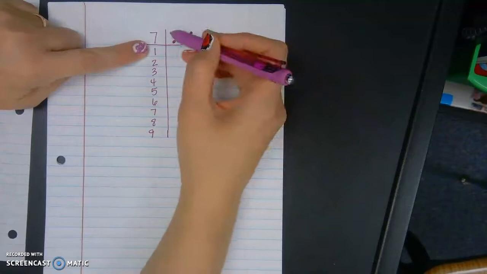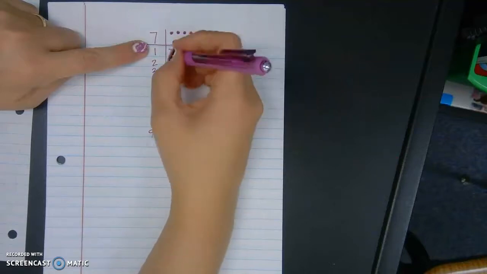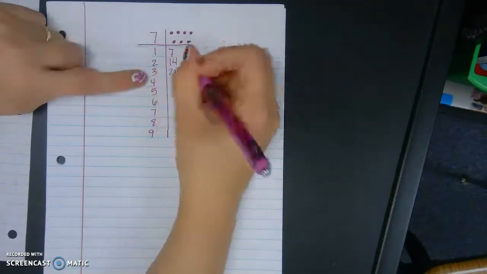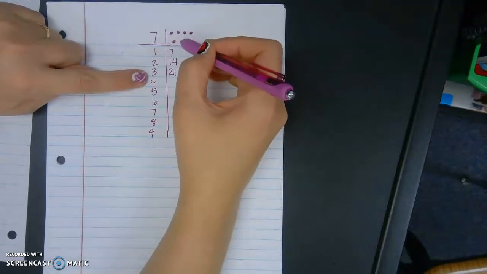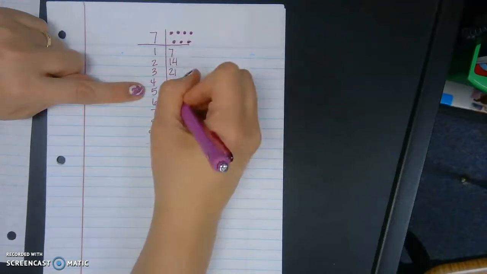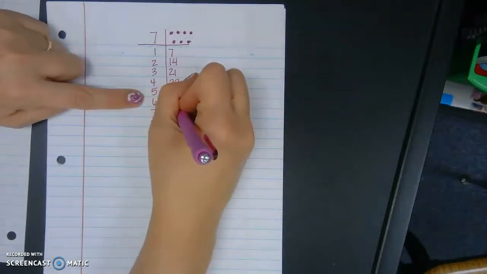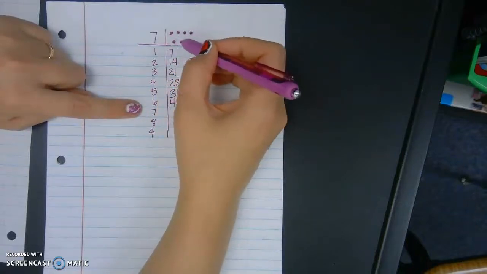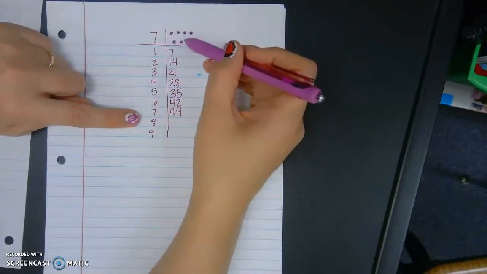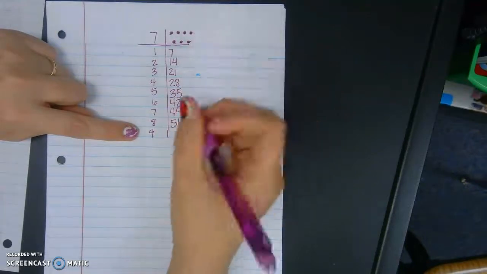So for this one, I would count 1, 2, 3, 4, 5, 6, 7, 8, 9, 10, 11, 12, 13, 14, 15, 16, 17, 18, 19, 20, 21, and continue on through 28, 35, 42, 49, 56, up to 63.